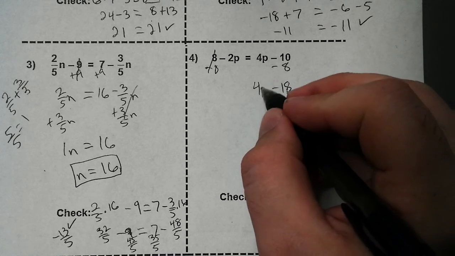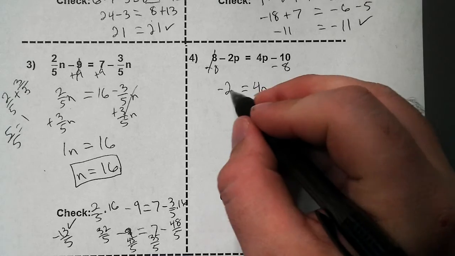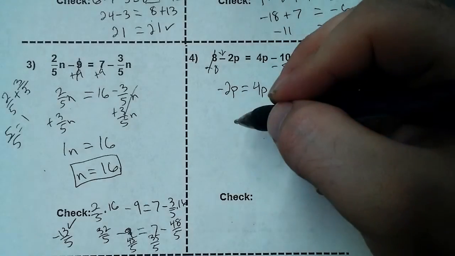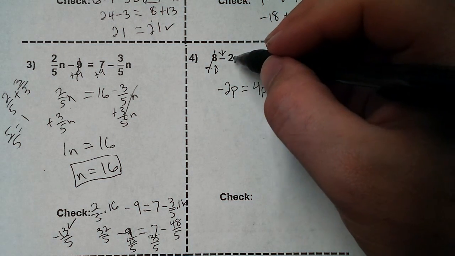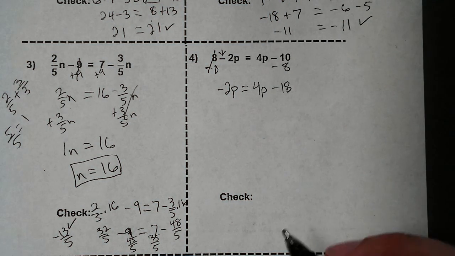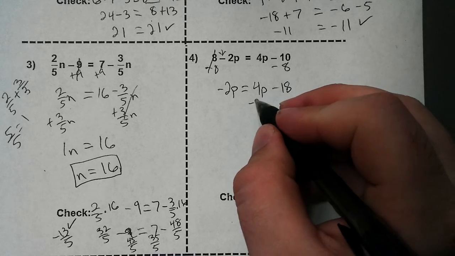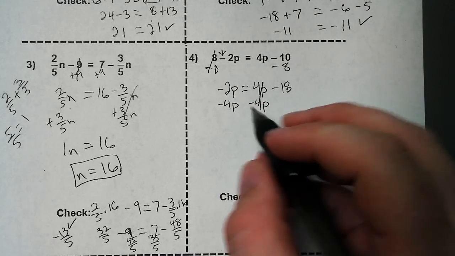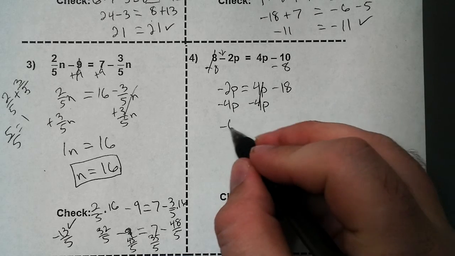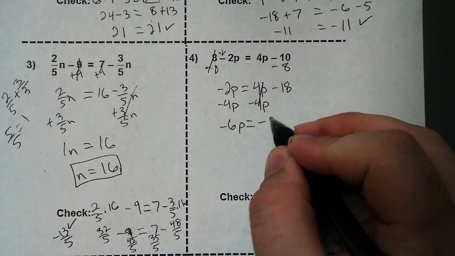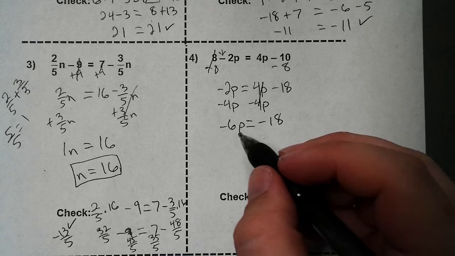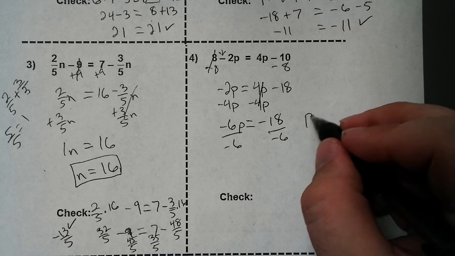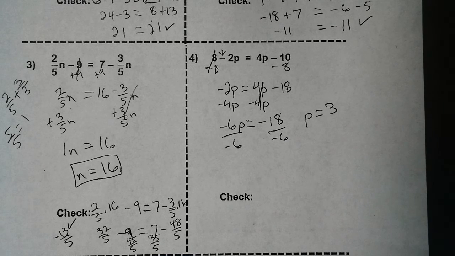So we've got 4p minus 18 equals negative 2p. Do not forget about this negative. A lot of people, they'll just drop down 2p. That minus sign is attached to the 2, so it drops down as well. Now I'm going to move my p's to one side. Those cancel. Negative 2 minus 4 is negative 6p, and it will equal negative 18. And now my last step is to divide by negative 6, and I get p is equal to 3.